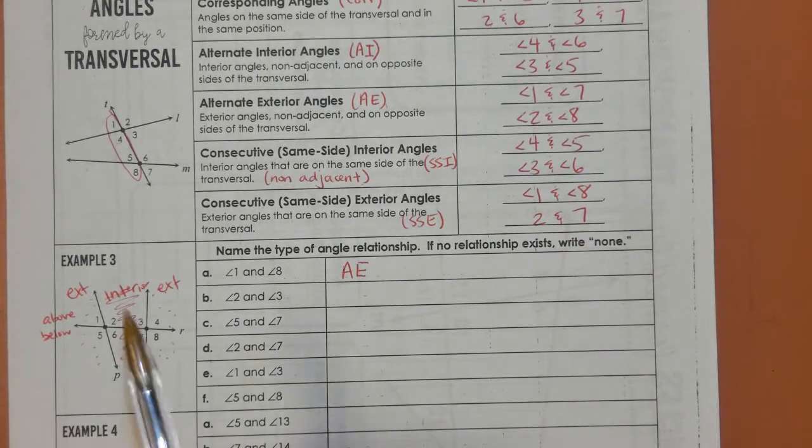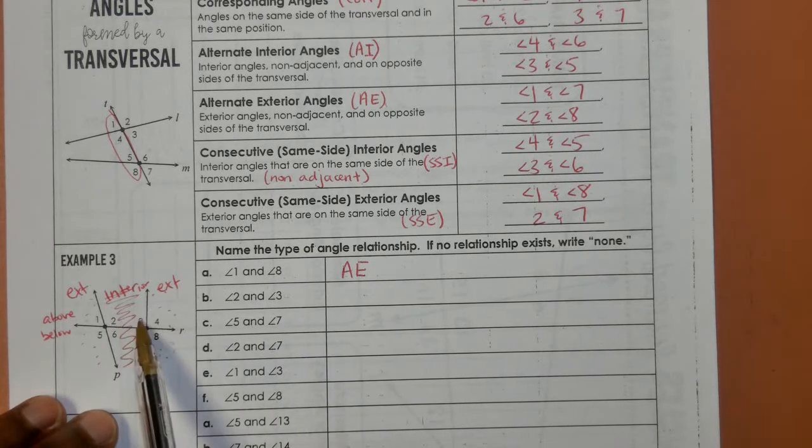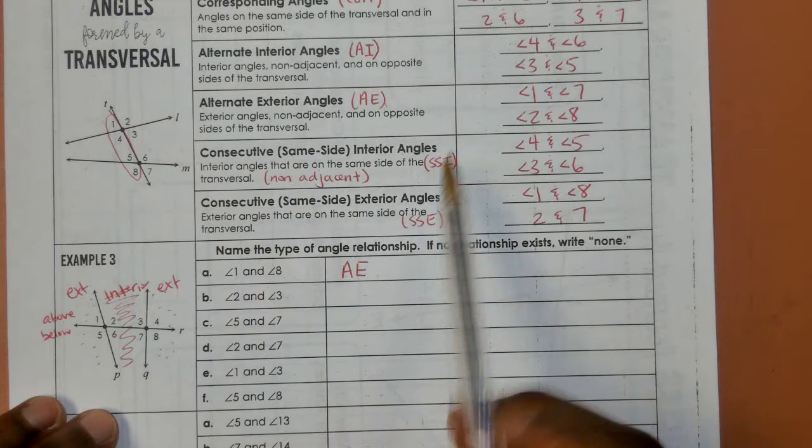All right. 2 and 3, they're both interior angles, and they're on the same side of the transversal, so we're looking at same side interior.